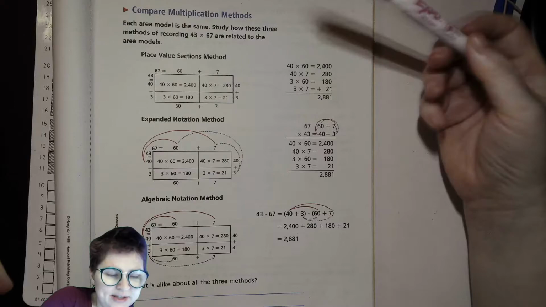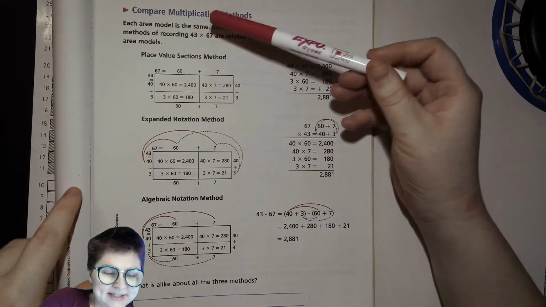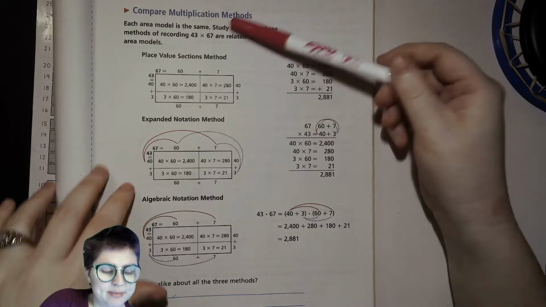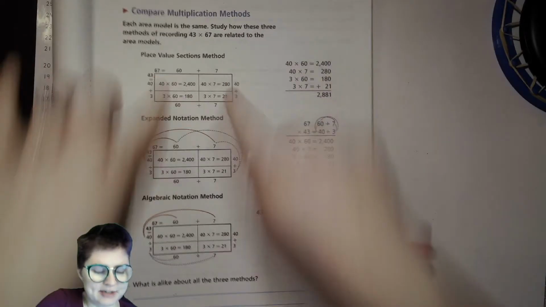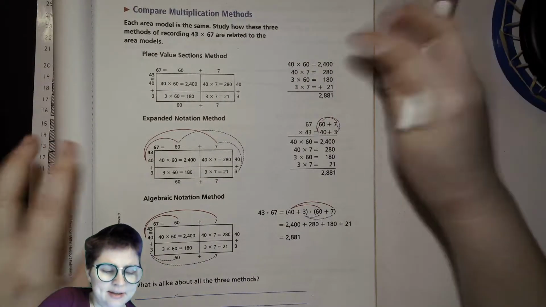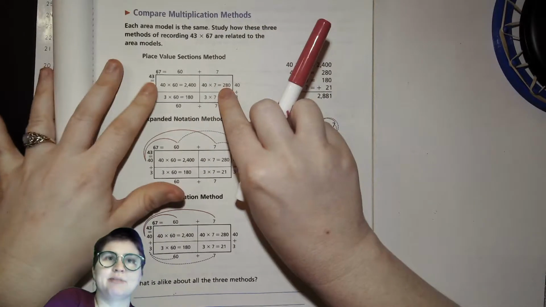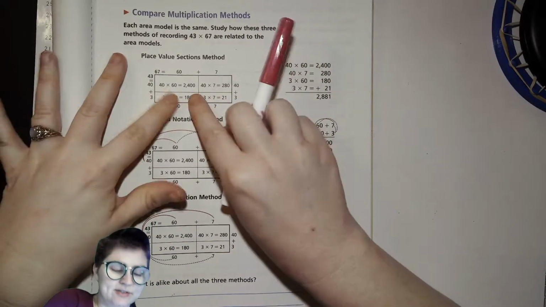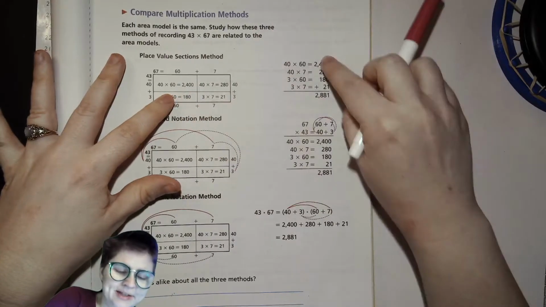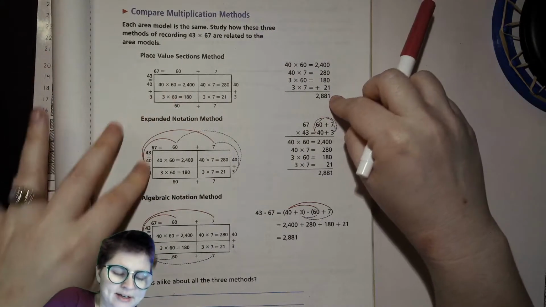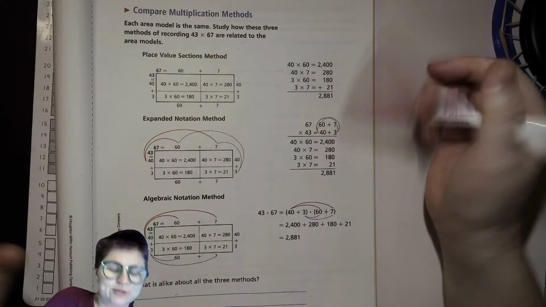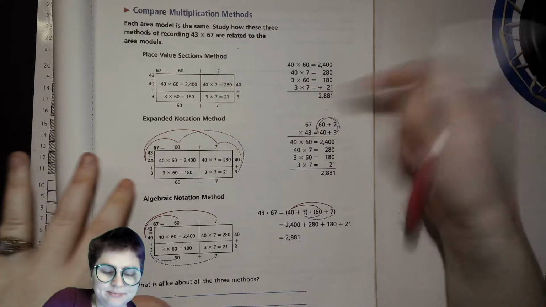Study how these three methods of recording 43 times 67 are related to the area model. The area models, these rectangles, are all the same. The place value section is when we're writing the partial products inside these boxes, and then we add them up over here. The expanded notation section is a little different.